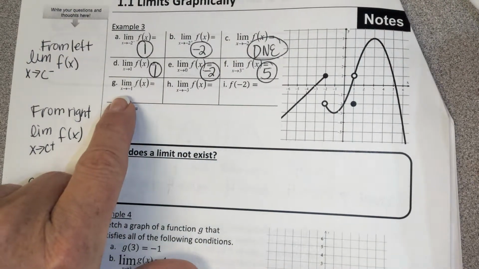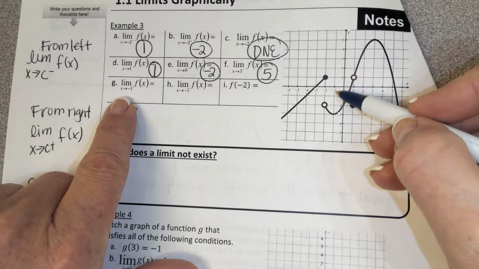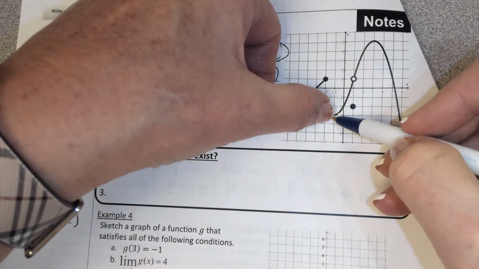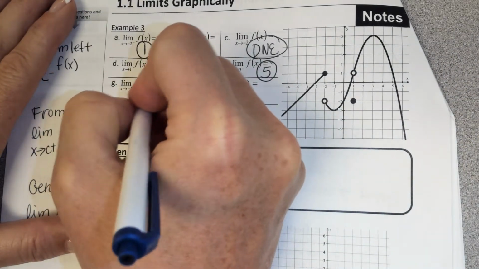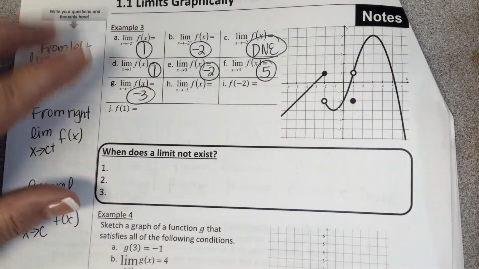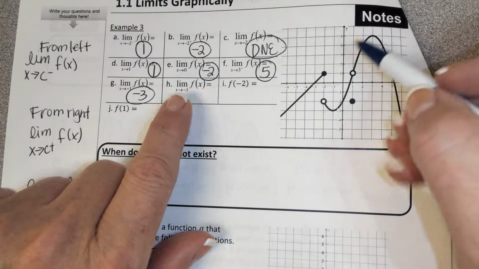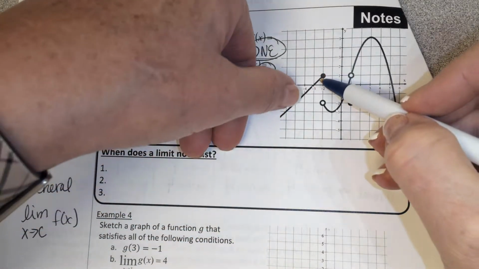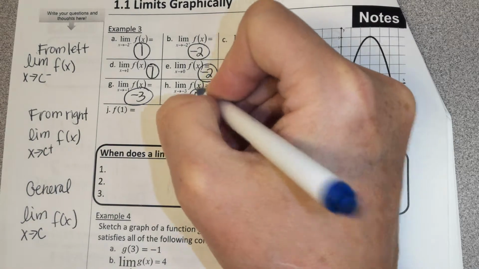This is asking for the general limit as we approach negative 1. Here's negative 1. The general limit as we approach negative 1 is going to be negative 3. Now we're going to talk about the general limit as x approaches negative 3. Here's negative 3. As we get closer and closer to negative 3 from both sides, you should have had 0.